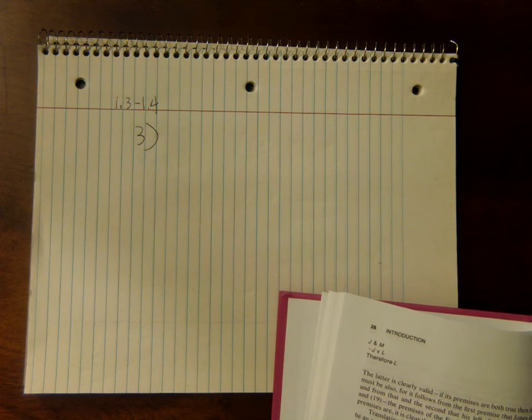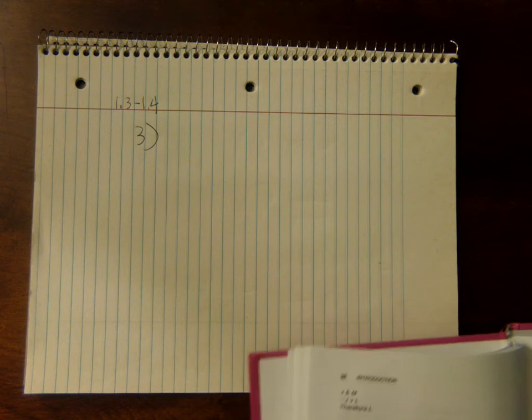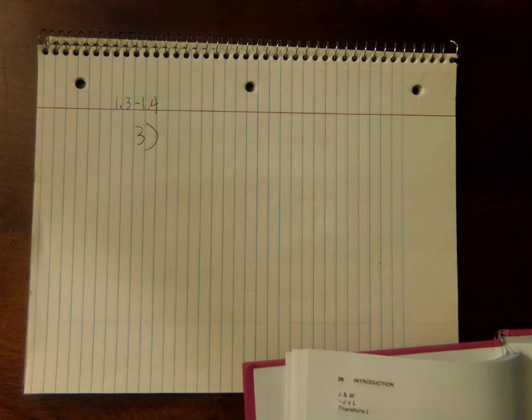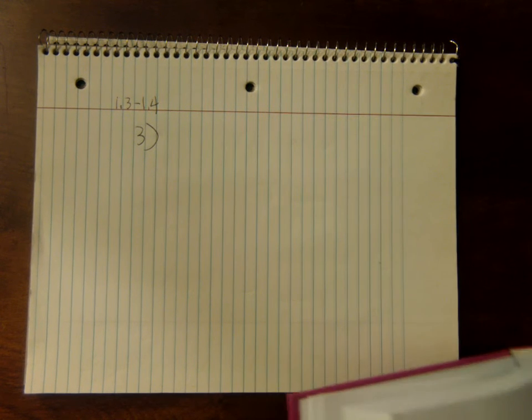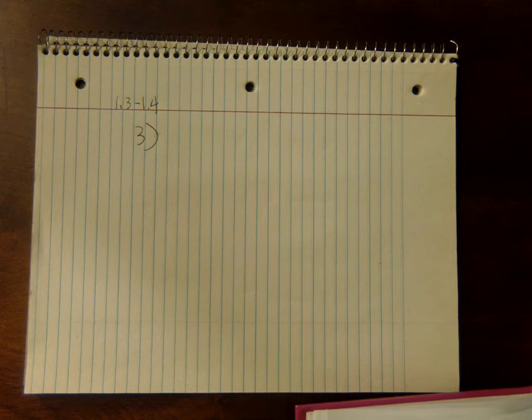Notice I didn't say will not pass the House, because if I add the word not, then it's no longer an atomic statement. And so we have to say that H represents the bill will pass the House. And then similarly, S is that the bill will pass the Senate.